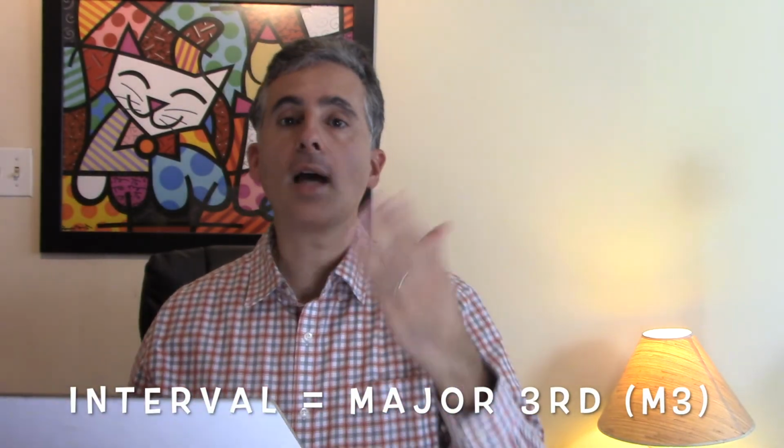Of course, common sense dictates that the closer the notes are, the smaller the interval, and the farther apart the notes are, the larger the interval. So if the notes are this far away, then it's not going to be a second or a third, and if they're this close, then it's not going to be a sixth or a seventh, all right? So you just kind of use your common sense a little bit.